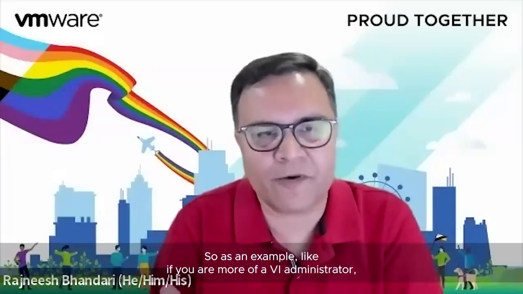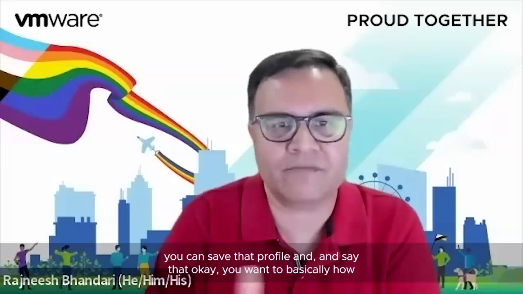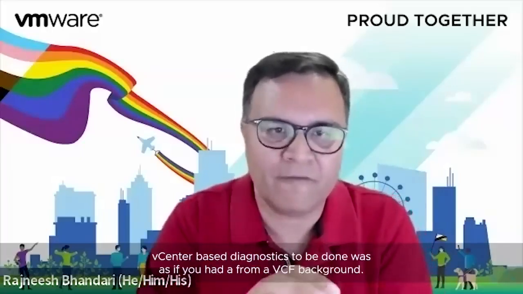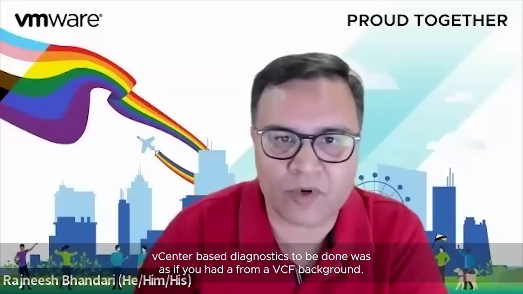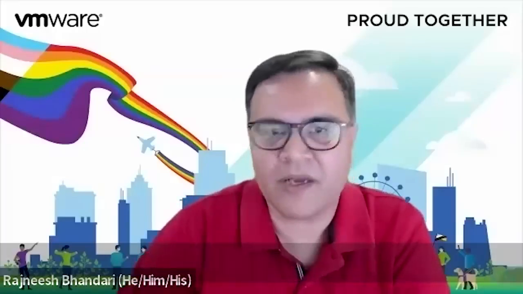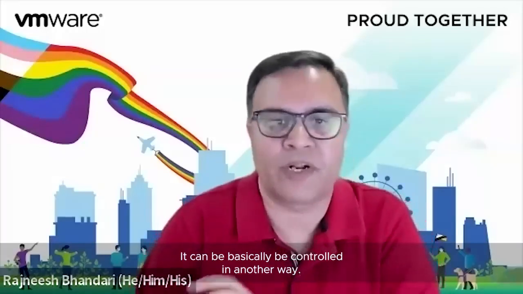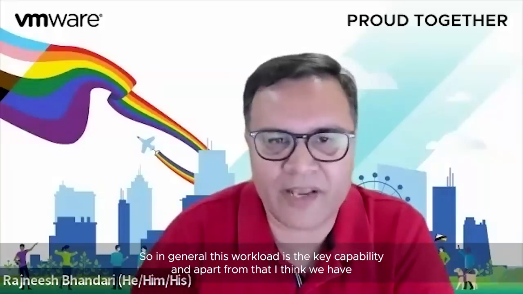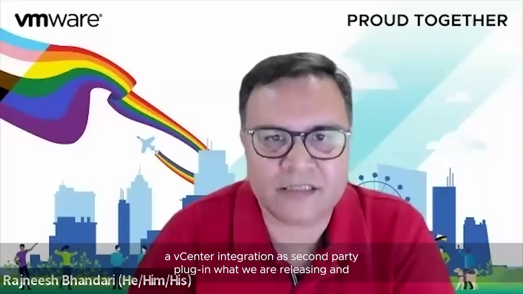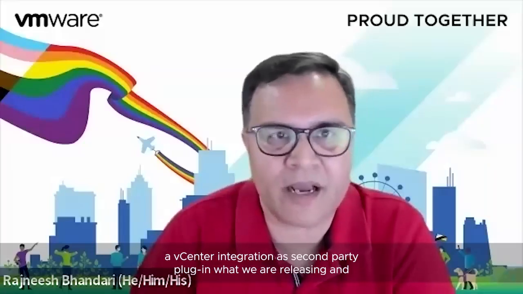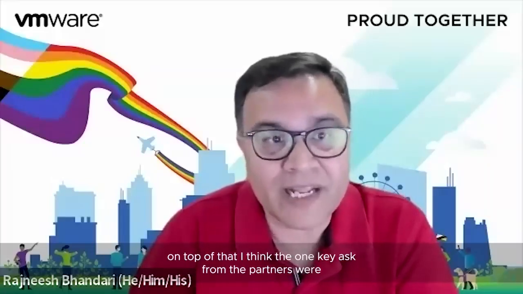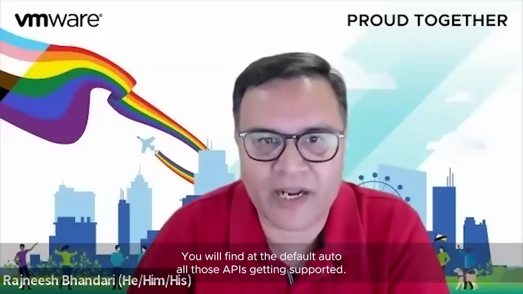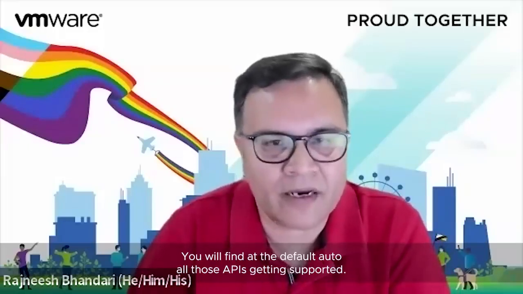As an example, if you are more of a VI administrator, you can save that profile and say that you want vCenter-based diagnostics to be done, versus if you are from a VCF background, it can be controlled in another way. So the intent-based workflow is the key capability. Apart from that, we have a vCenter integration as a second-party plugin that we are releasing. And on top of that, one key ask from the partners was full support of the SHD APIs. You will find in SHD 4.0 all those APIs getting supported.